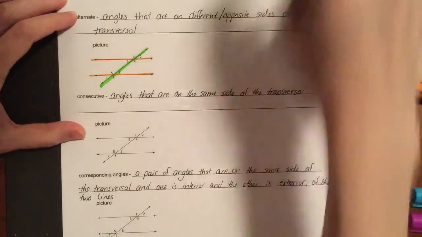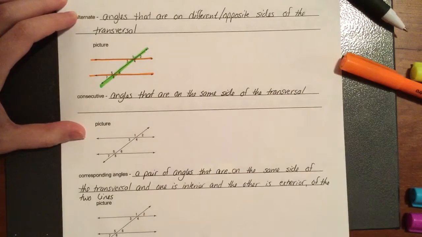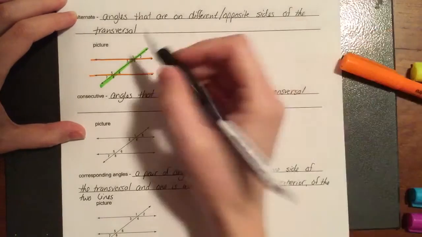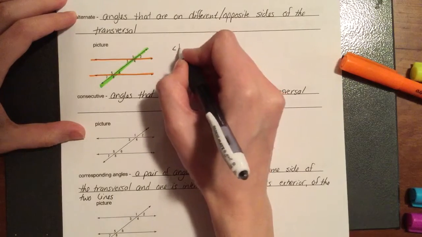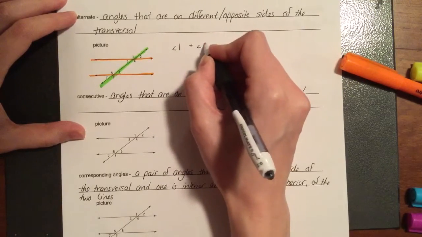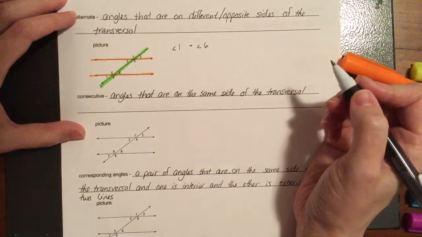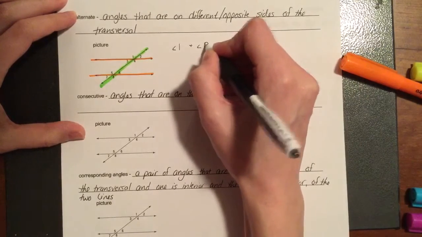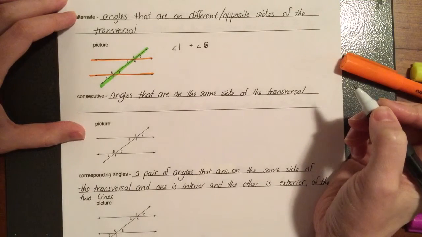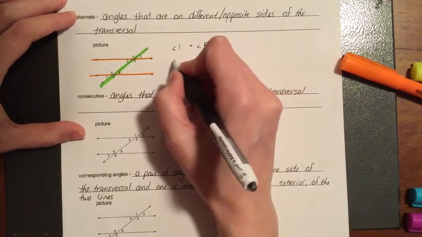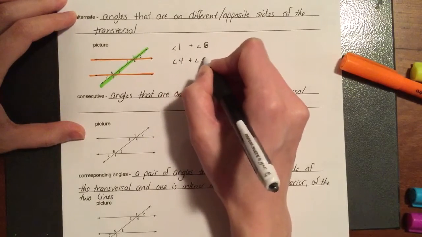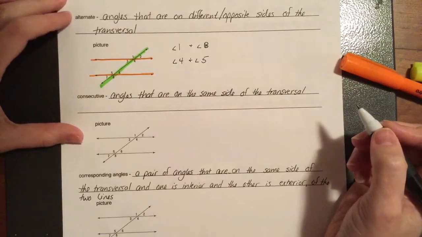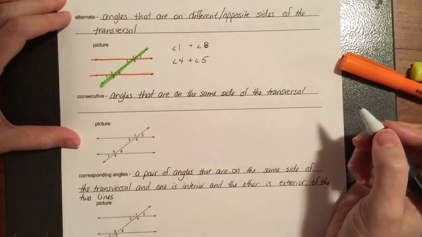If we're looking for angles that are on opposite sides of the transversal, angle 1 and angle 6 are on opposite sides of the transversal. Let's go with angle 8. Angle 1 and angle 8 are on opposite sides of the transversal. You could also say angle 4 and angle 5 are on alternate sides of that transversal.